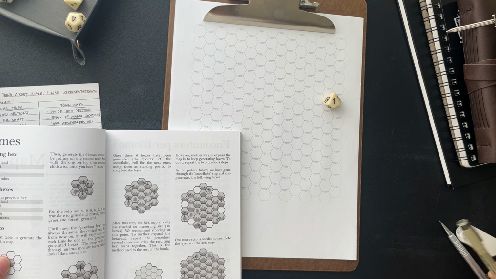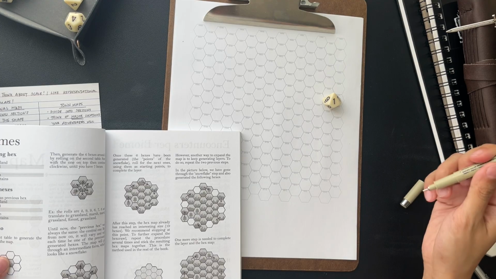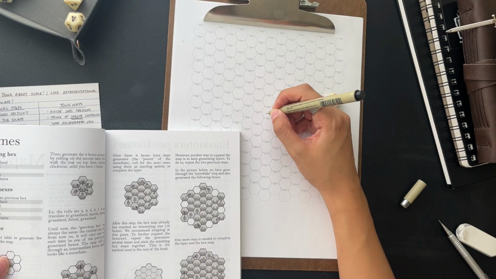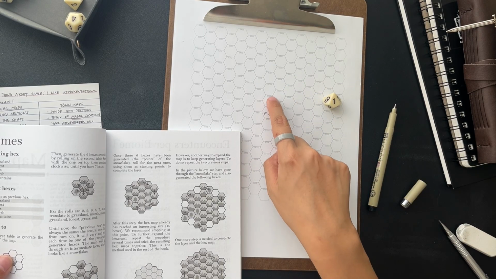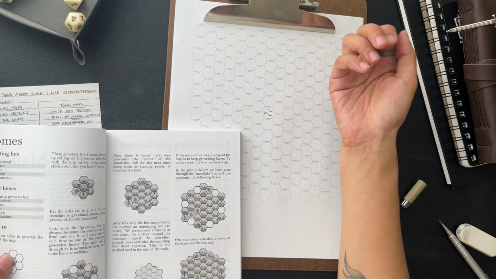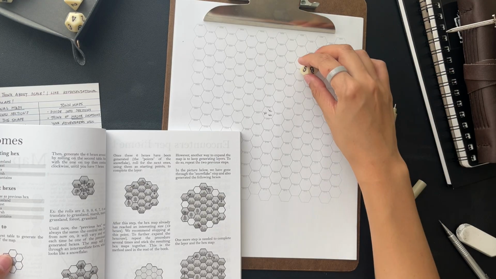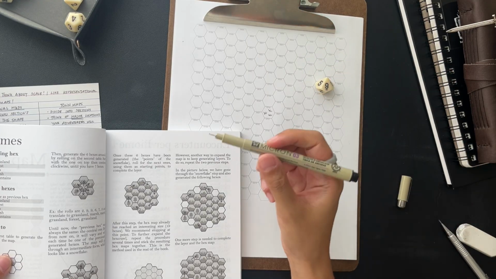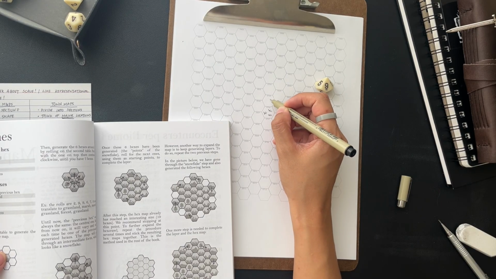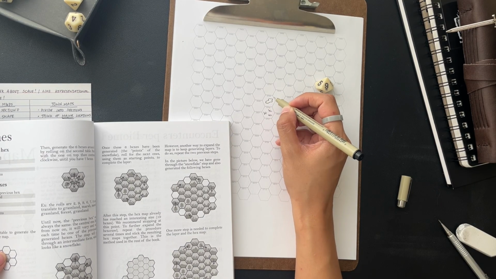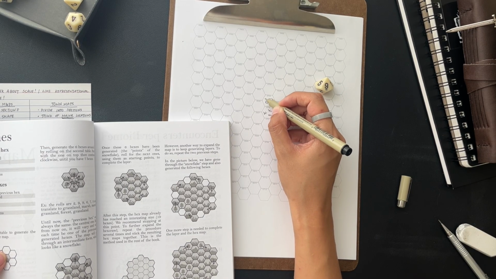Grasslands could be anything really, but it can just be something like this to represent some grass. For the next hex, let's say we head north, and we got a 9. That would be a marsh. For marshes, I like to think of swamps or something. So there we go.